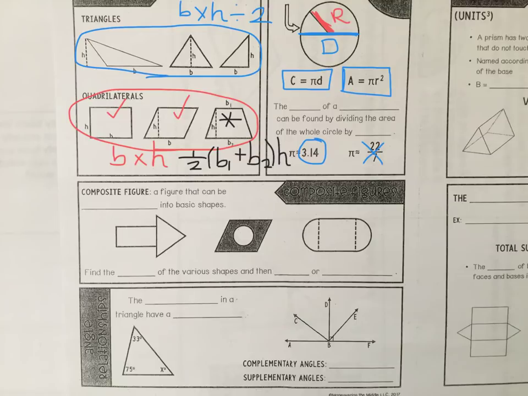We'll just use 3.14. Now, one classic problem that you see in 7th grade is the area of a semicircle or a half circle. It can be found by finding the area of the whole circle and dividing by 2. So dividing by 2.